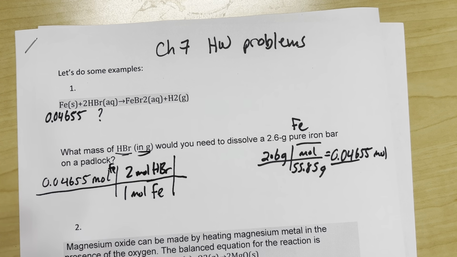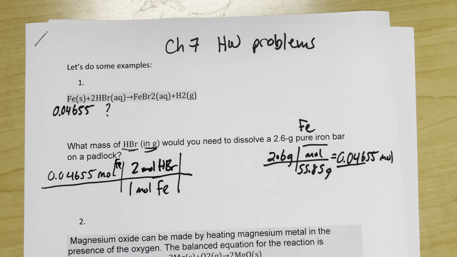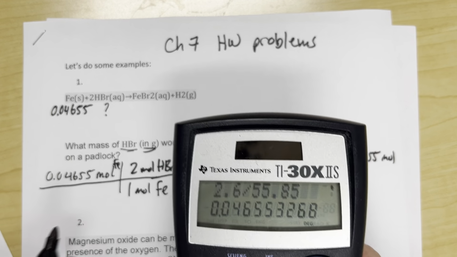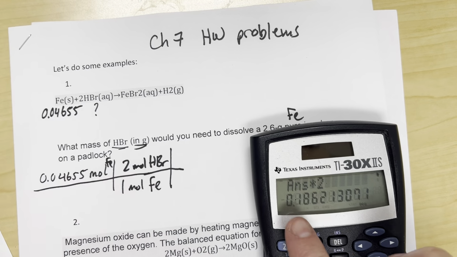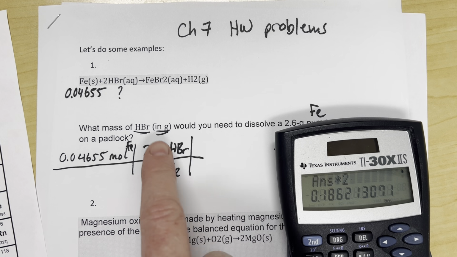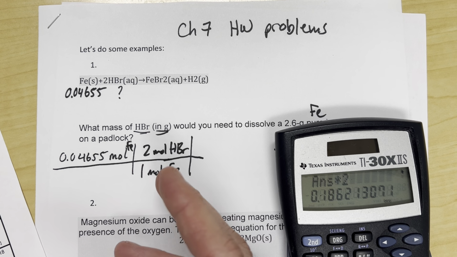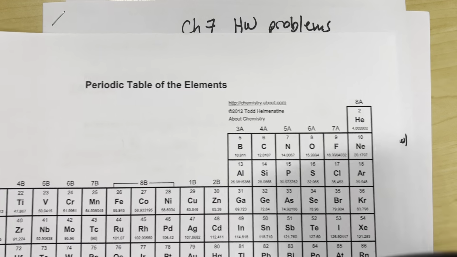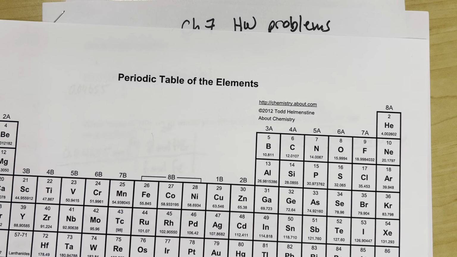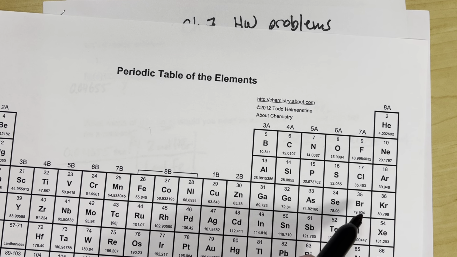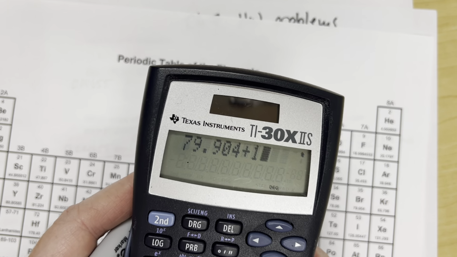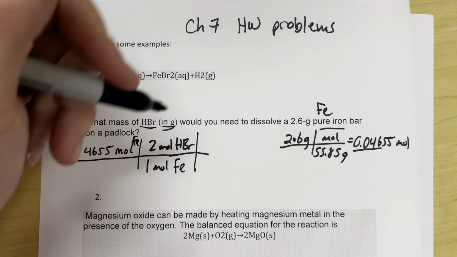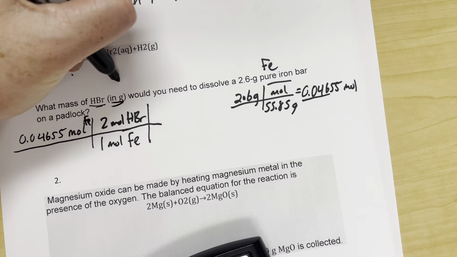You could have calculated mole and then multiplied it to get the grams, but let's just do it in one fell swoop here. I'm going to take my number that I already had in my calculator, divide it by 1 times 2. And I get 0.1862. And again, that would give us the mole of HBr, but it asked for us in grams. So in class, I would always give you the molar mass, right? But in this case, I did not, because it's your homework. So bromine is 79.904 and hydrogen's 1.008. So 79.904 plus 1.008 gives me an answer of 80.912.